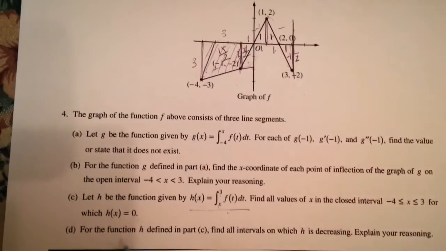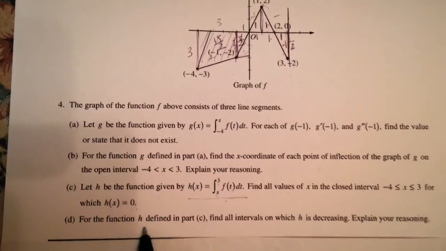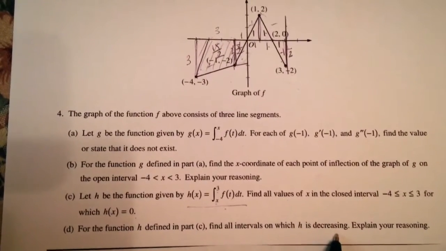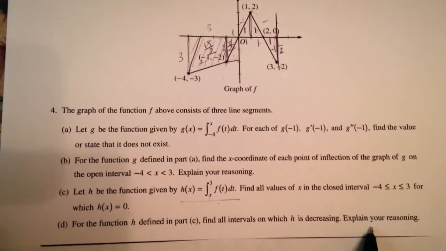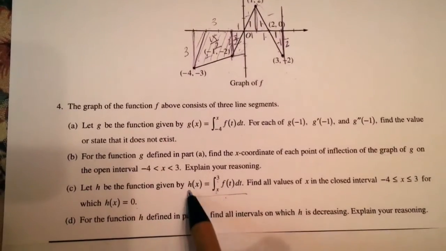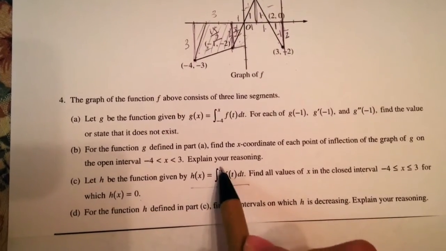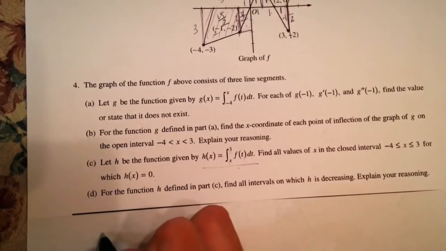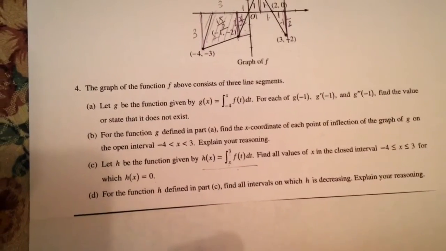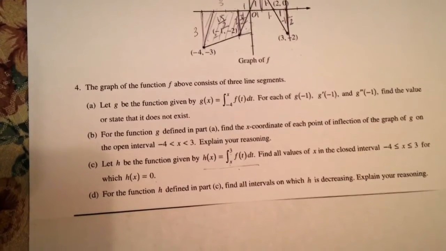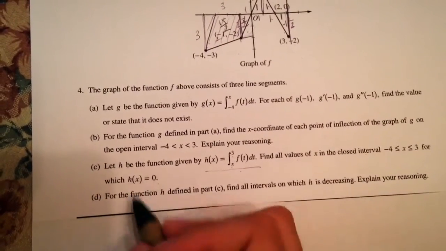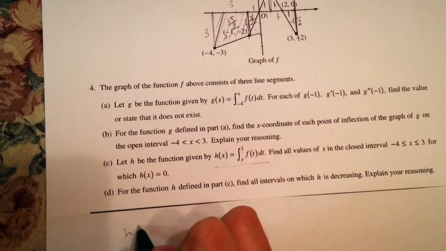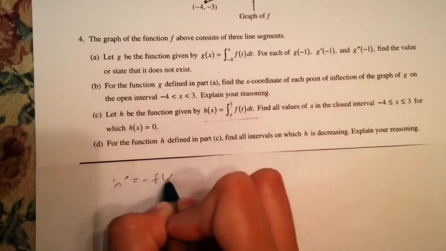Okay, so now for part D, it says, for the function h defined in part C, find all intervals on which h is decreasing. And then you just explain why. So h is the integral from x to 3 of f of t. So we've seen before that g prime of x is f of x, but with h, h prime will equal negative f of x.